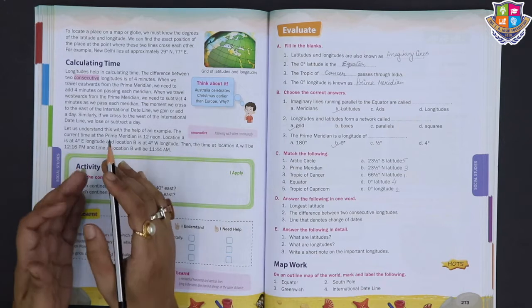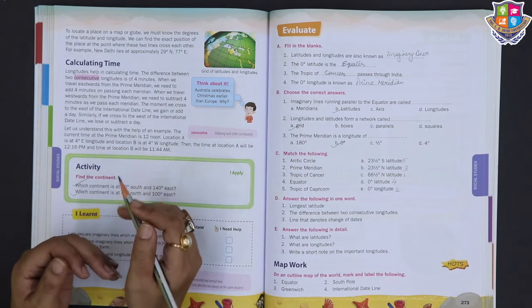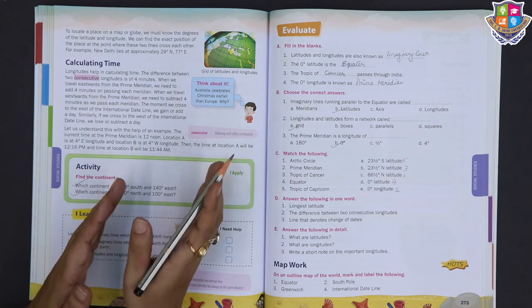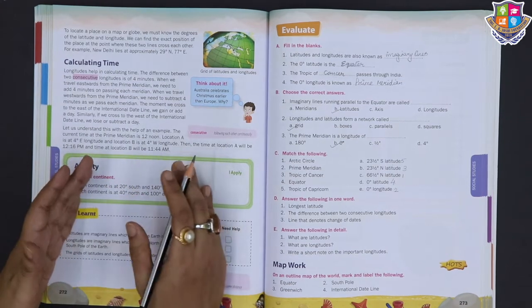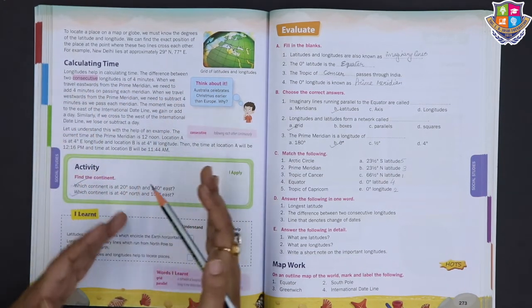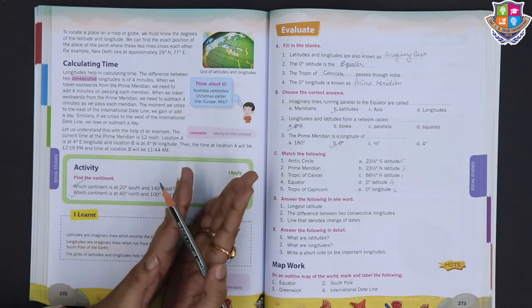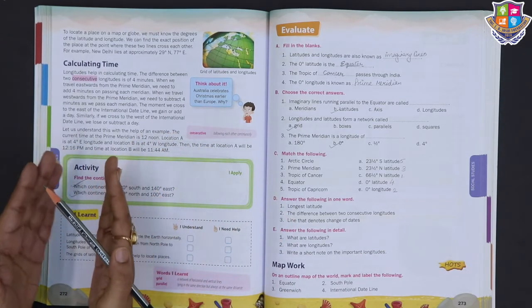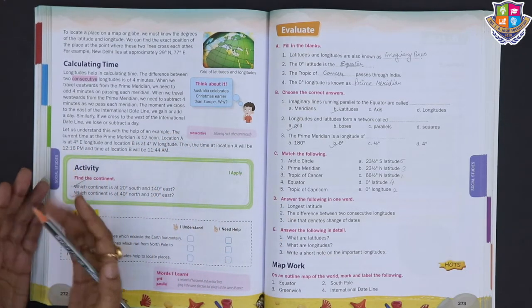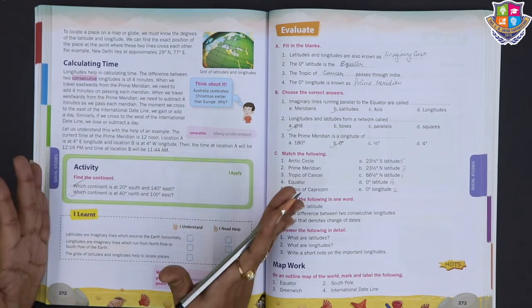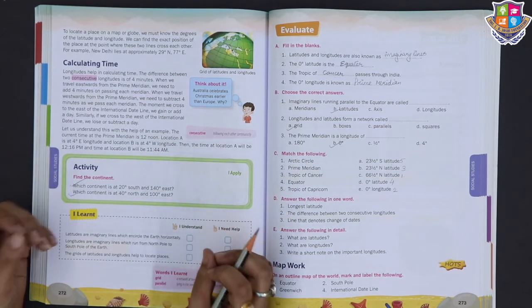See, in order to know and understand how we can calculate the time, you have to refer to a map or a globe and see which are the degrees, how many degrees there are, and in which country the degrees are lying. So in this way, you can easily find out the time. So this was about the chapter Latitudes and Longitudes. I hope you must have understood.